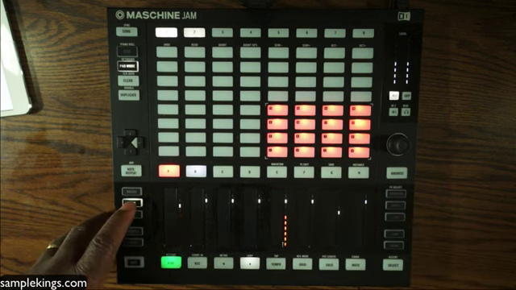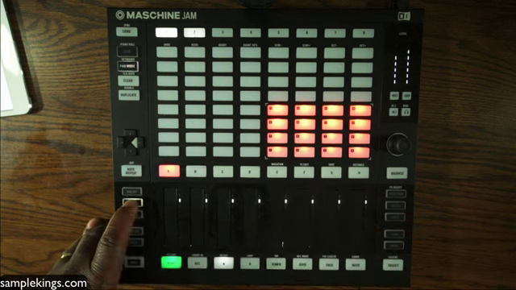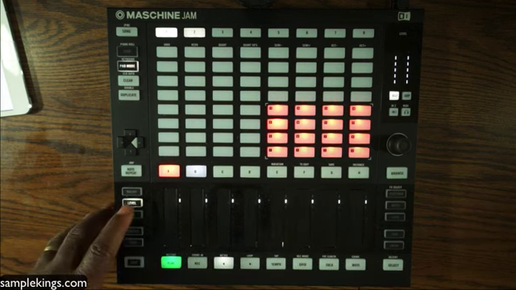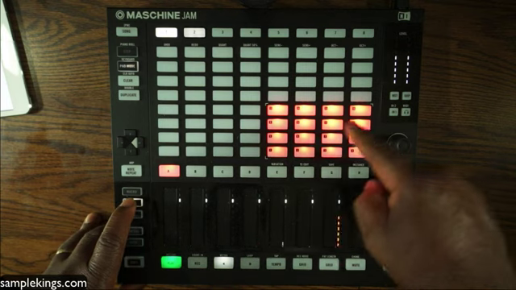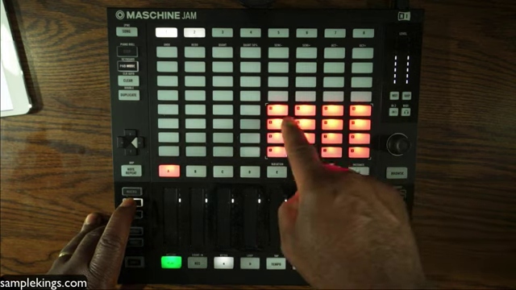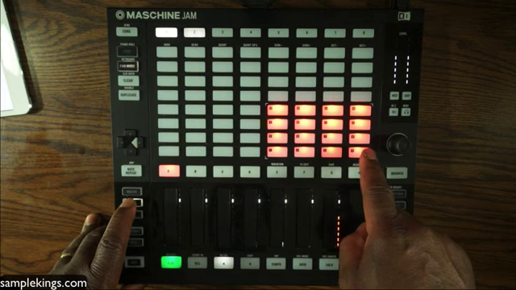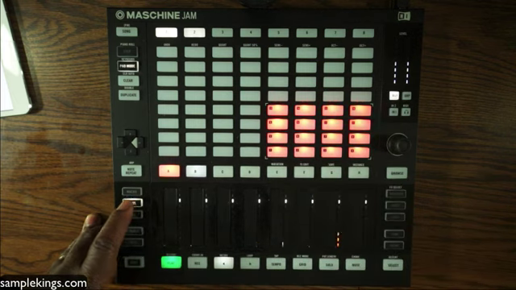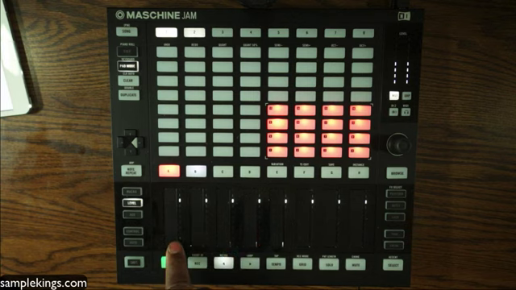What you gotta do though, you gotta press the level down, then hit that, and now we see the last 8. And if I hold the level down again, you'll see the last 8 pads are brighter than the first 8 pads for this pad mode view. That means we can now see the last 8 pads and their levels right here on the Maschine Jam on the touch strips.